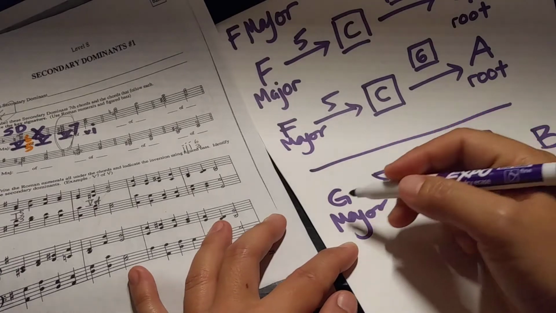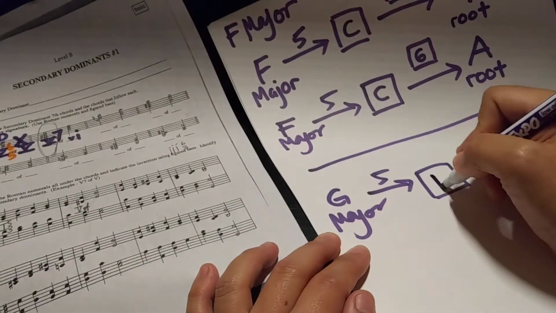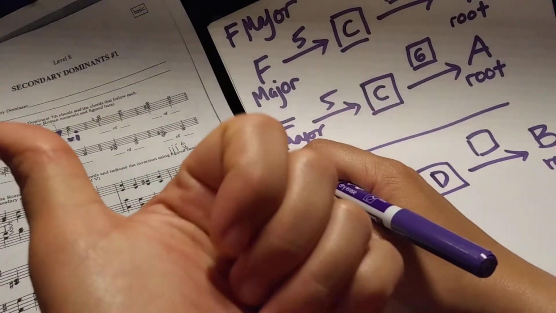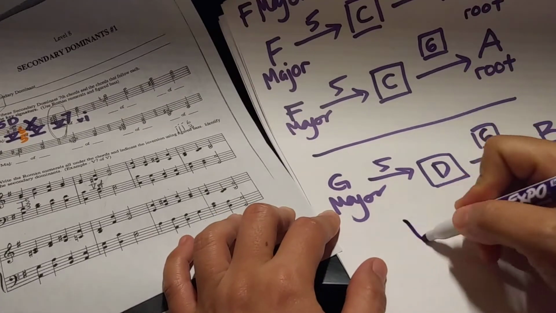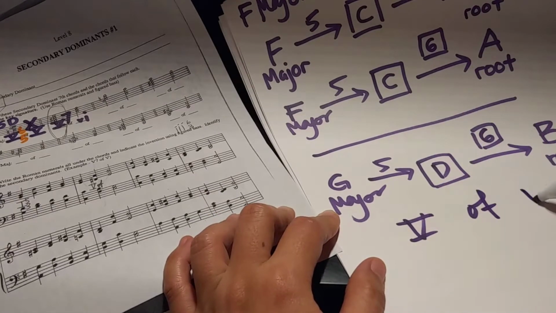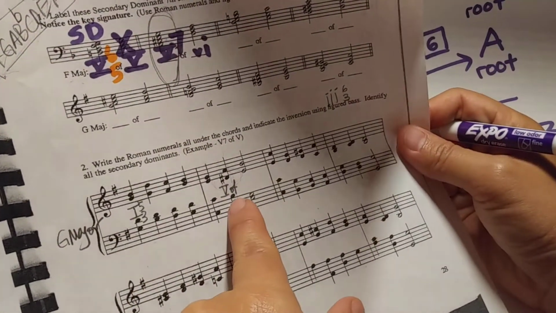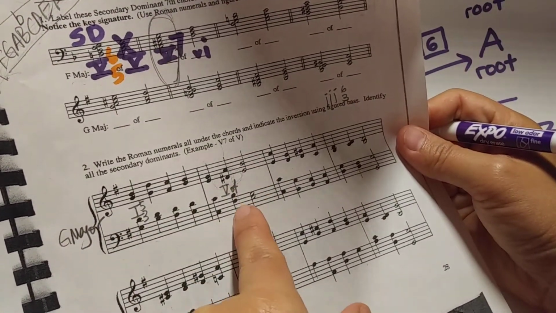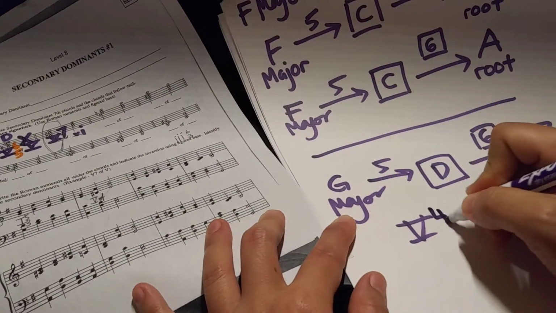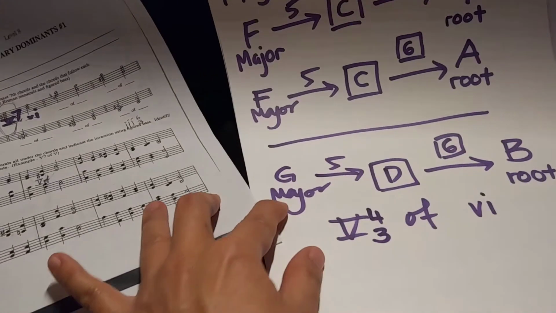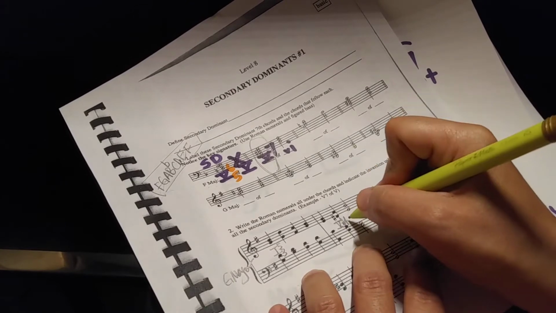Okay, so G up 5: G, A, B, C, D. Letter D. From D to B: D, E, F, G, A, B. So that is a 6. So the answer here is 5 of 6. Okay, then the inversion of this B, D, F, since F is your lowest note, it is the second inversion. So 4, 3. That is your final answer. So we're going to write 5, 4, 3 of 6.